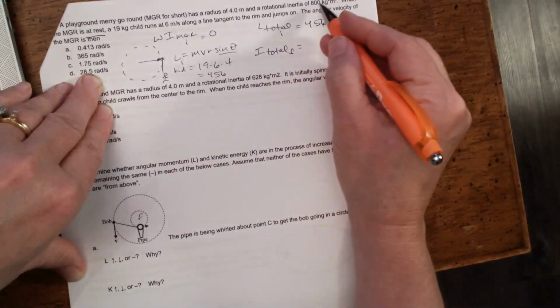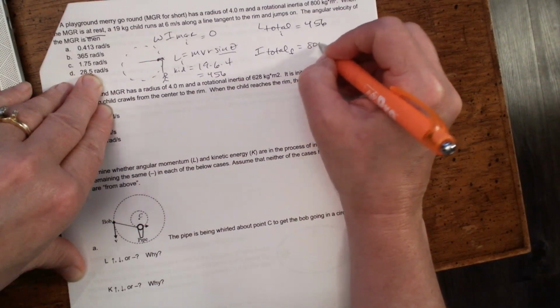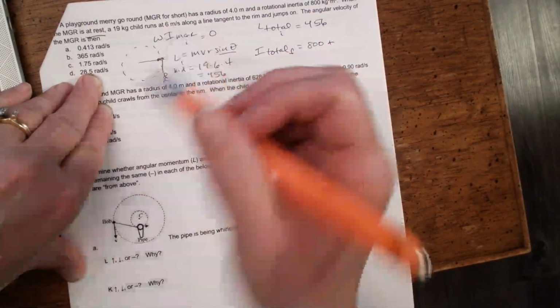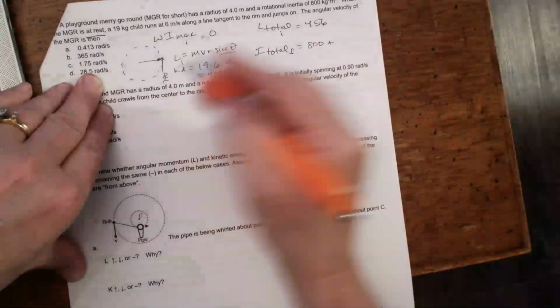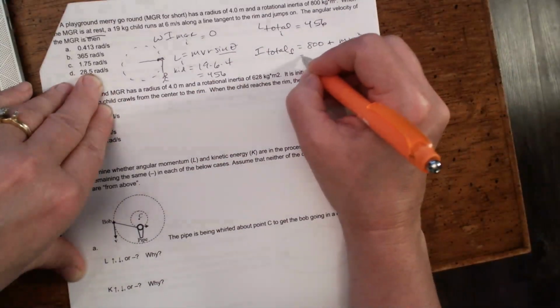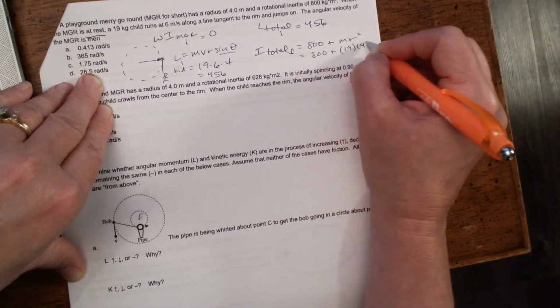We've got to include the rotational inertia of the merry-go-round. And now the kid is going to be like a point mass on the merry-go-round. So we'll use mr squared for the kid. So 800 plus 19 times 4 squared.